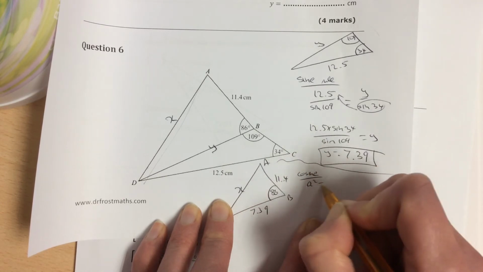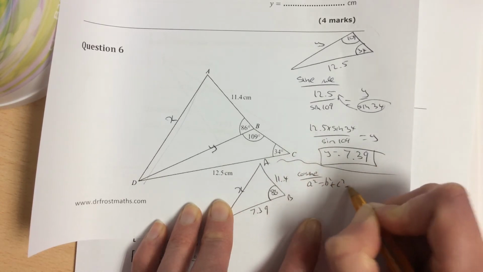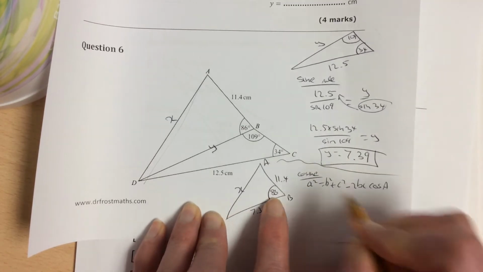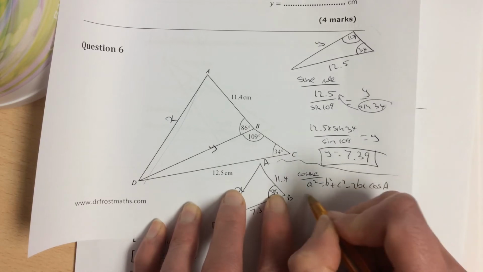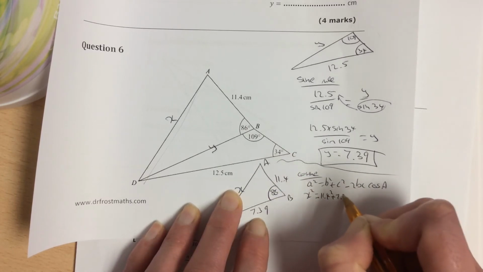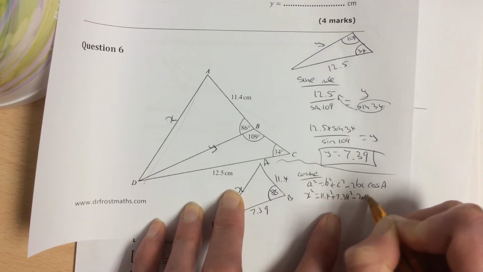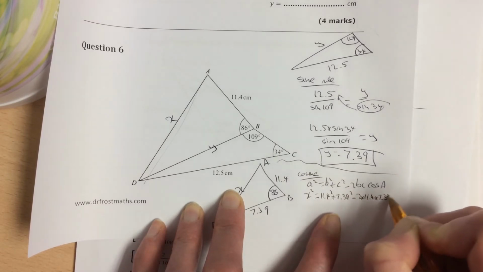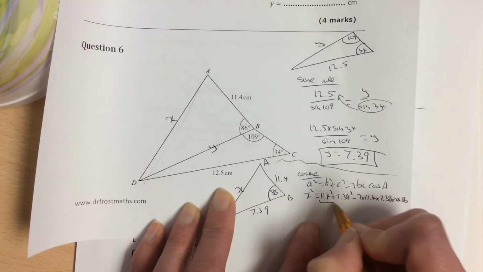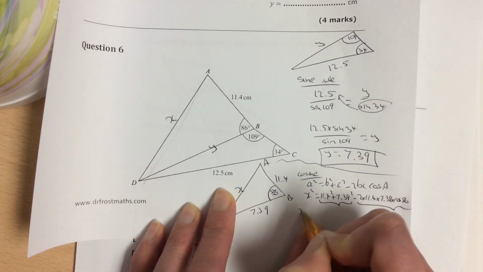So the cosine rule, A squared is B squared plus C squared minus 2BC cosine A. So here's your angle, 86. So you start here. So X squared is your 2 sides squared, plus, minus 2 times your 2 sides times cosine 86. So again, in the pairs.